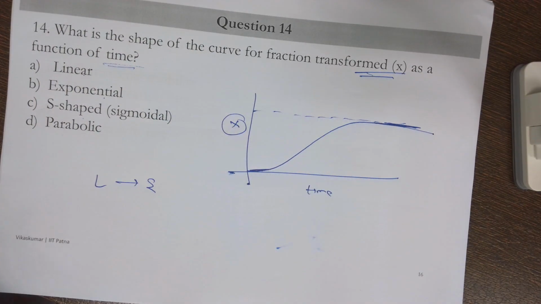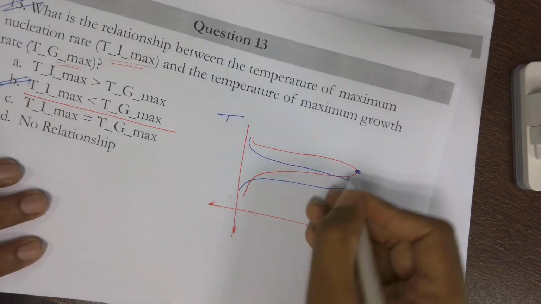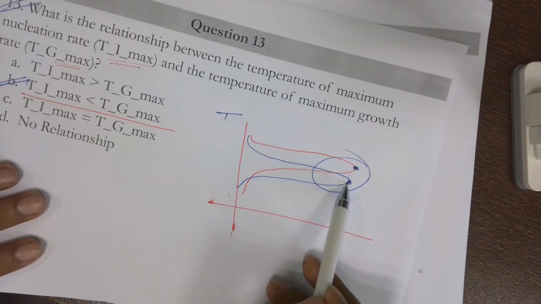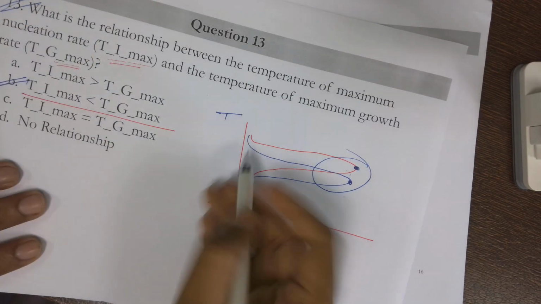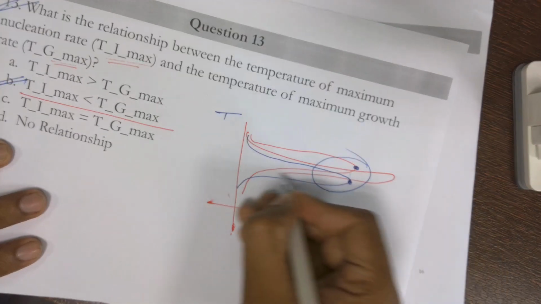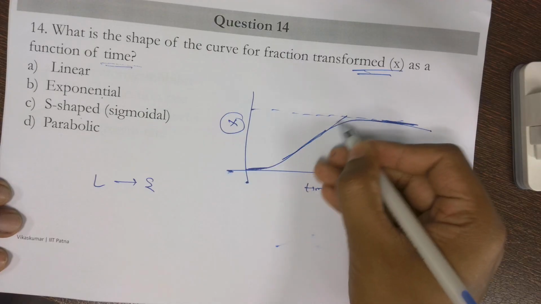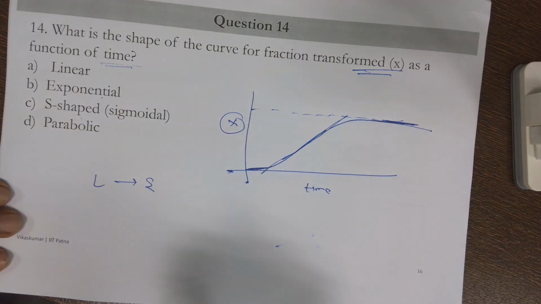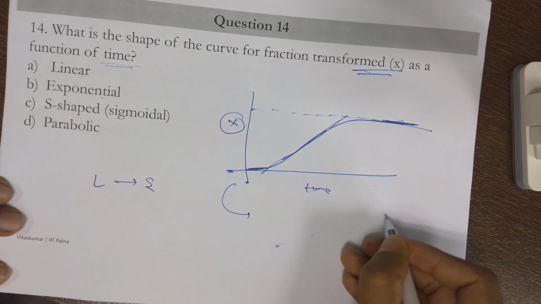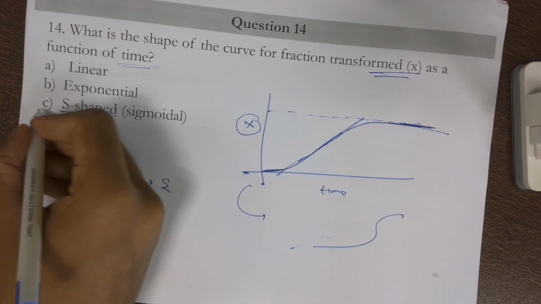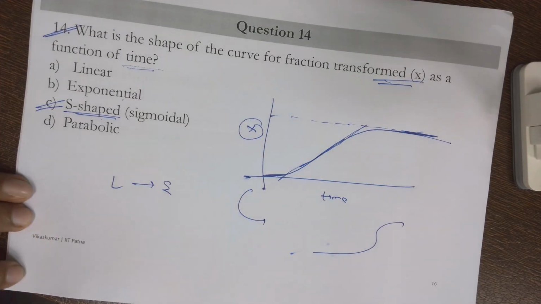In between, we have seen that the rates are high. If we combine both of them together for the fraction transform, it will look like this. We have seen in the class. So it will be somewhere in the middle, and they will take the maximum value. So the curve shape is a sigmoidal S shape. So the option C here is the right answer.